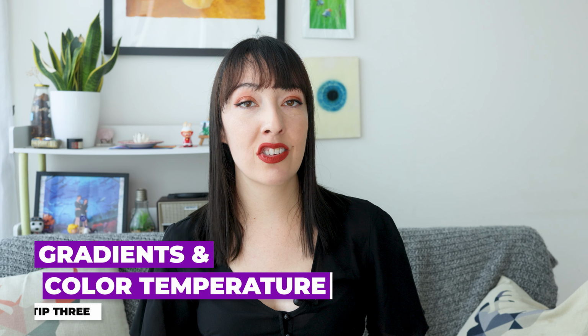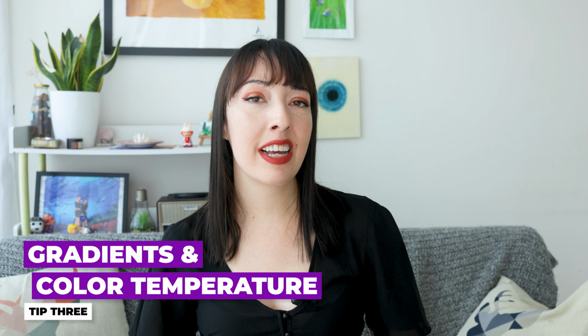Number 3, gradients through color temperature. Gradients get a bad rep from early 2000s word art trauma, but they can be actually quite powerful when used correctly. A shift from warm to cool tones instantly creates depth. Think sunset lighting versus fluorescent office lighting. Both are real, both are emotional, but one is clearly better than the other.